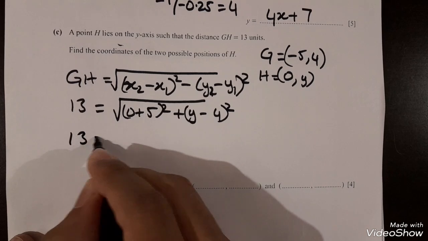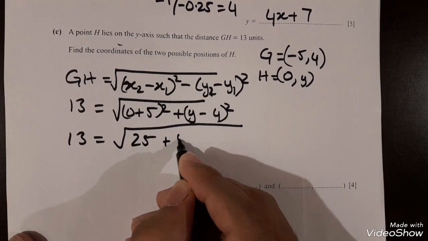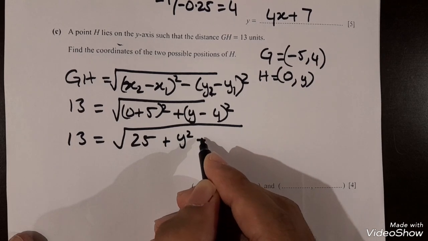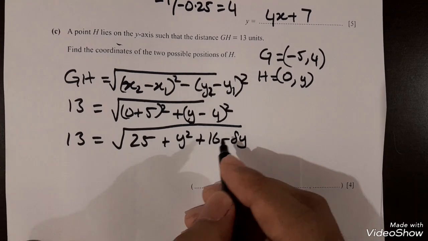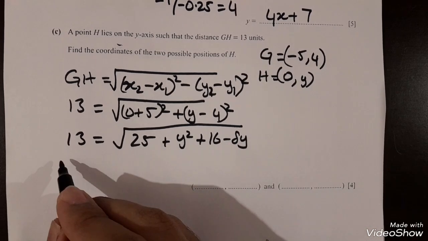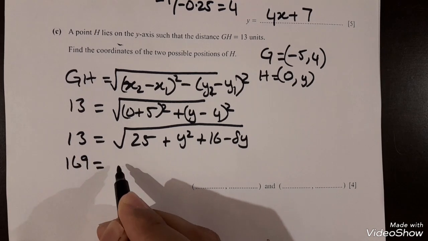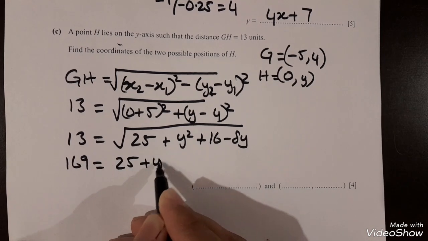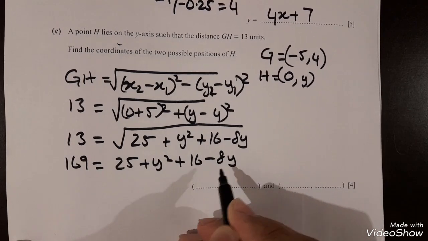So this will be 25 plus y squared plus 16 minus 8y. So we will square both sides, and 13 squared will be 169. 25 plus y squared plus 16 minus 8y.